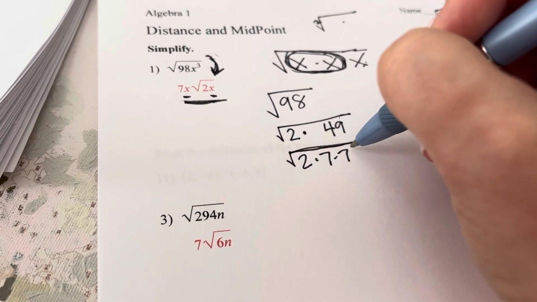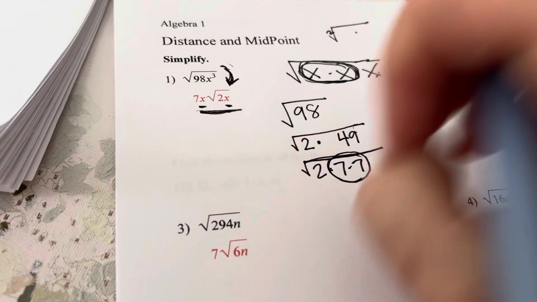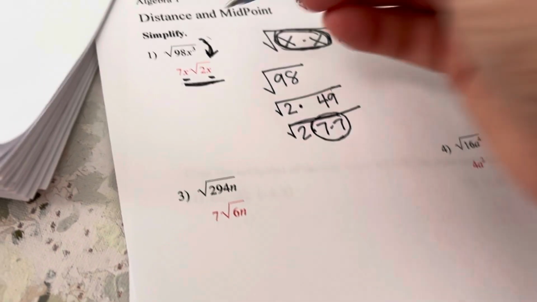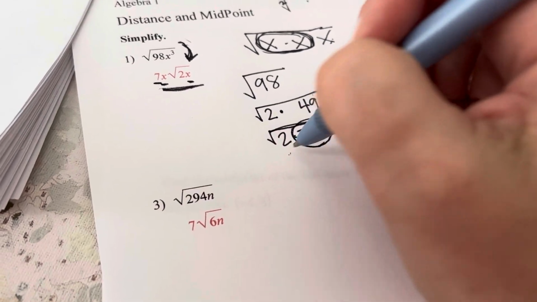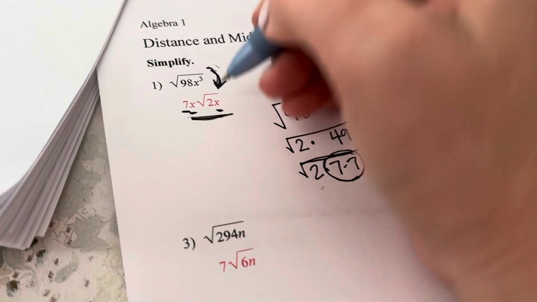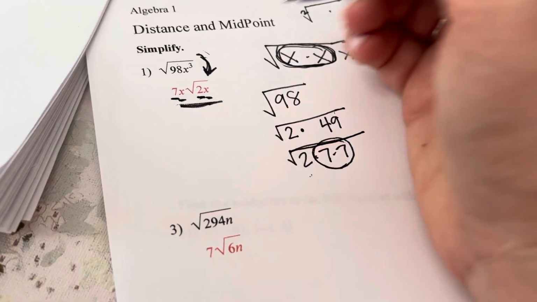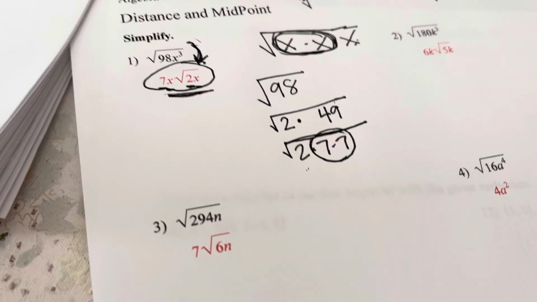Right here, I can pull the two 7s out and spit it out, leaving me with the 7 right here. And I leave the 2 inside because there's no 2 of a kind to pull out. So it stays inside with the x. Therefore, leaving this as your answer.